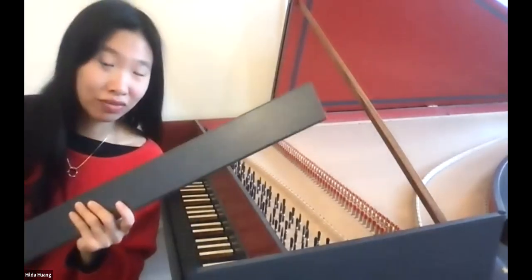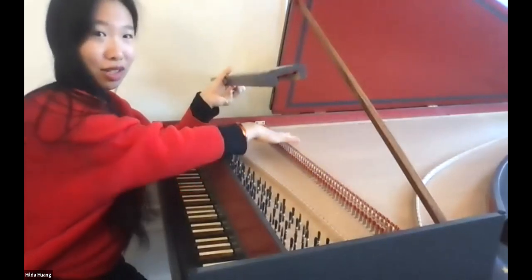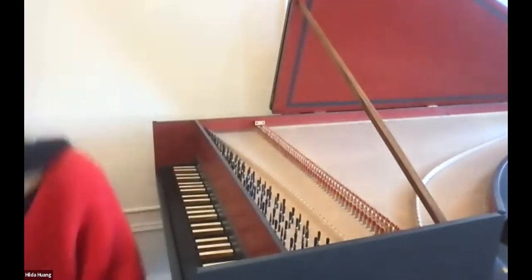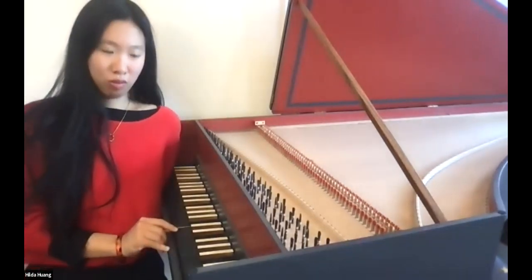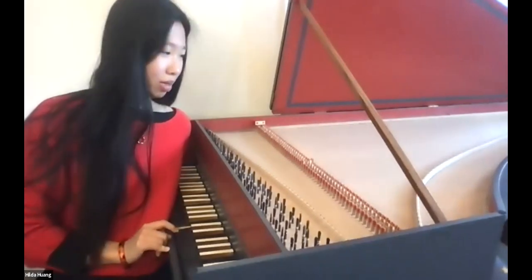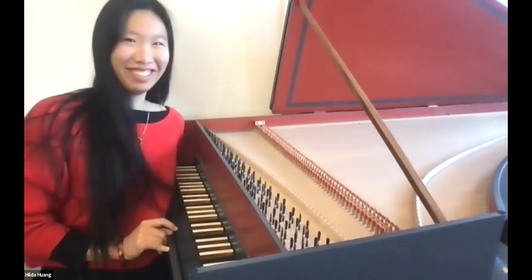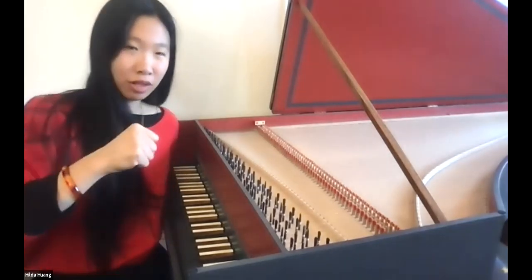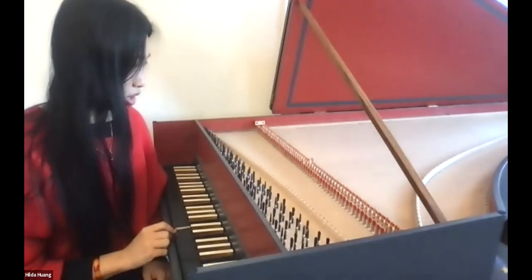Okay, so I've just taken off the jack rail, which is what holds these things, which are the jacks, in place. So when we play a key on the harpsichord, it's just like playing a key on the piano. You push it down, but it has a very different sound because, oh, sorry, I don't know what happened. Because instead of a hammer hitting the string, you get a jack which plucks a string.